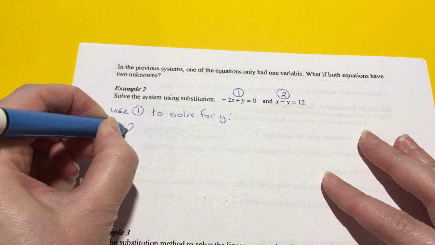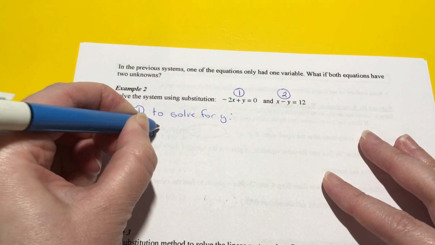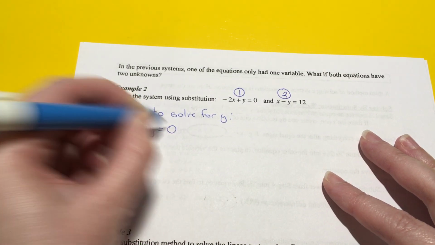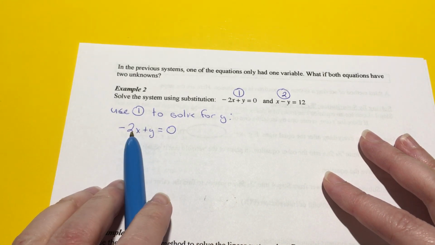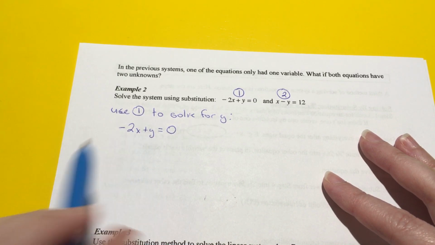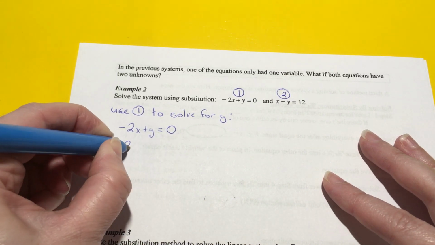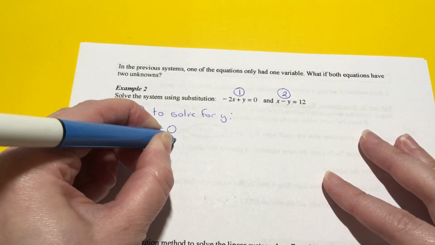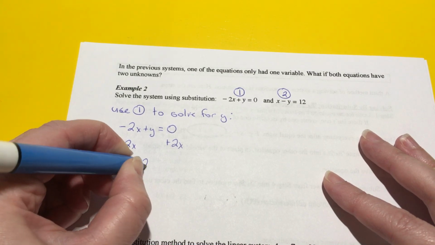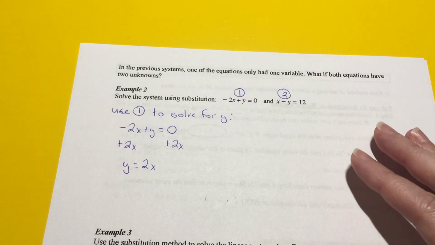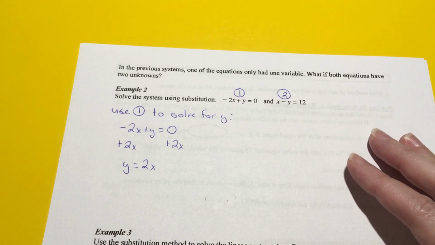So if I have negative 2x plus y is equal to 0, well, to get y by itself, I need to get rid of this 2x, don't I? And because it's subtracting, I'm going to add 2x to both sides. So y is going to be 2x.